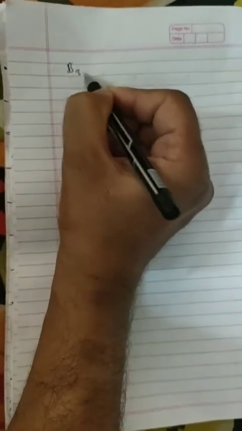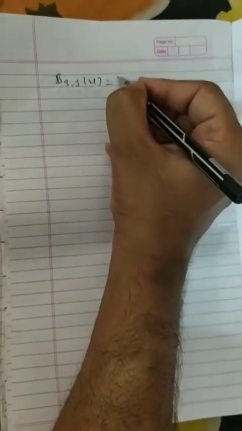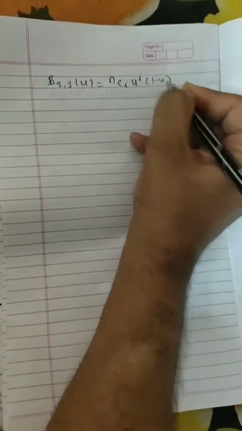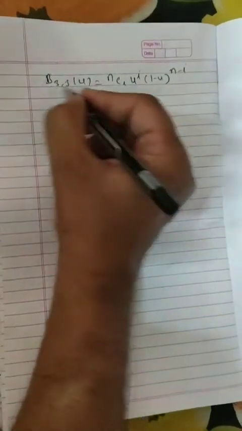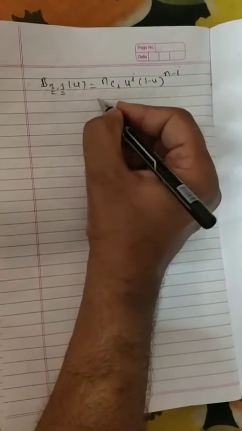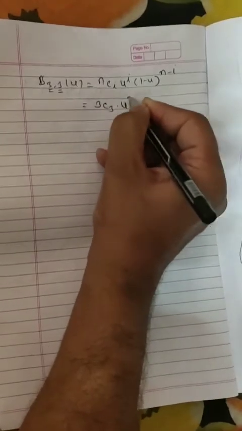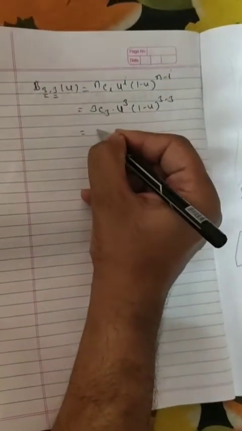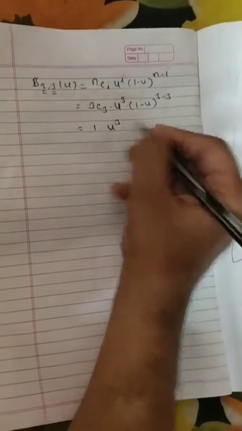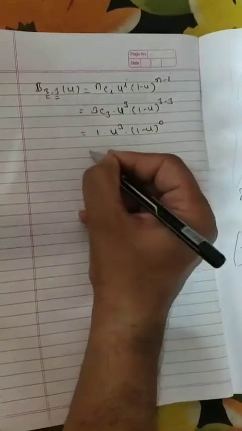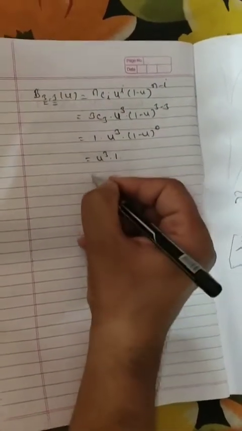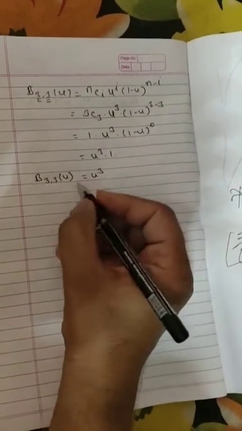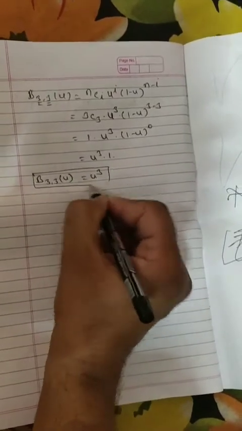Next, b3,3(u) is equal to nCi u raised to i into (1 minus u) raised to n minus i, where i is equal to 3 and n is equal to 3, therefore 3C3 u raised to 3 into (1 minus u) raised to 3 minus 3. 3C3 is 1, into u cube into (1 minus u) raised to 0, that is u cube into 1, that is u cube. So the blending function b3,3 for the u value is u cube.